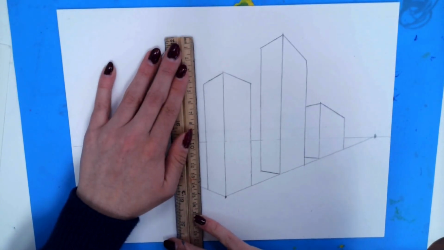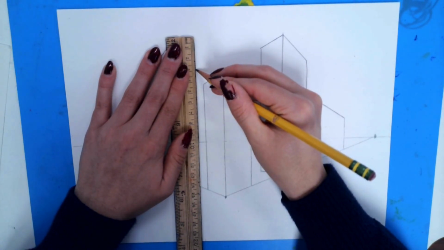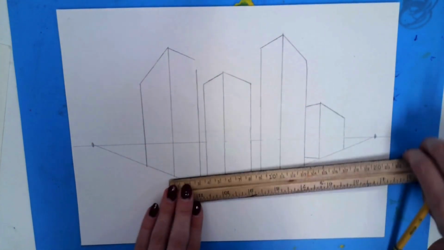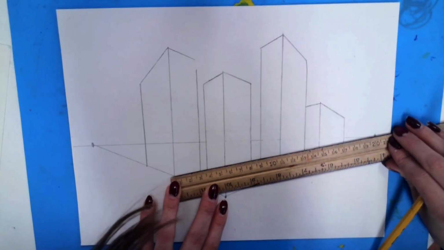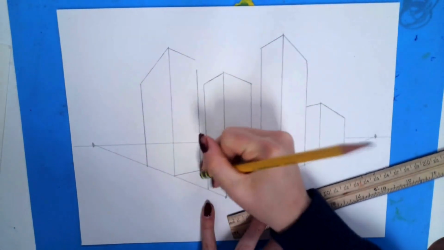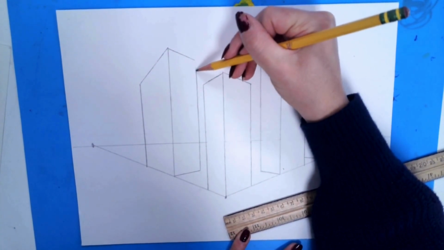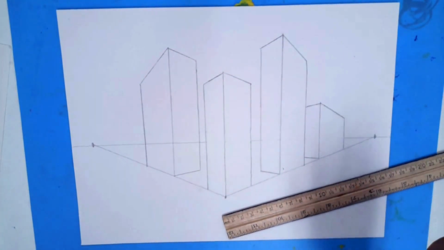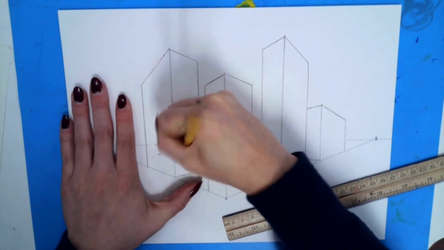And we're going to draw straight down here as well. Let's see, this is going to go towards my right vanishing point on the bottom. So I'm going to erase that little extra bit of line. Oh, looks like I didn't fully connect these. There we go. And I'm going to erase my horizon line that's going through the building.